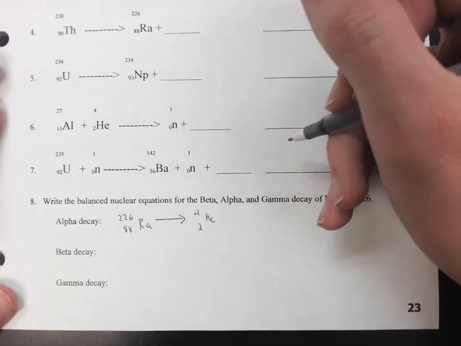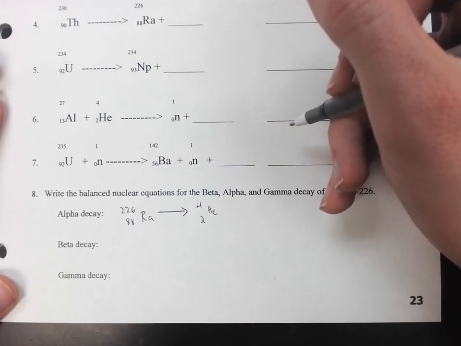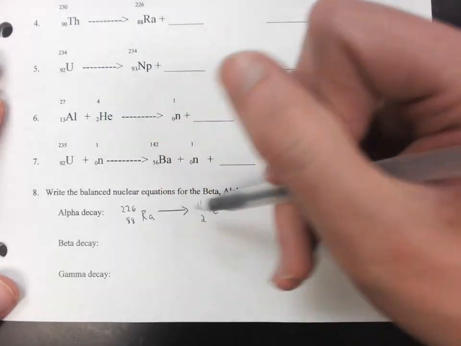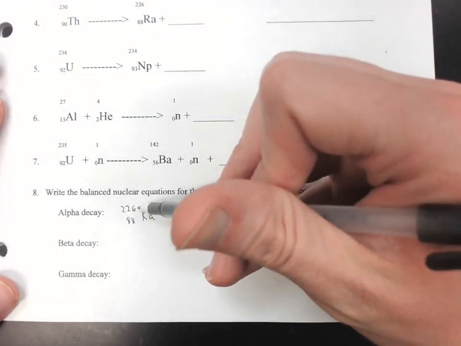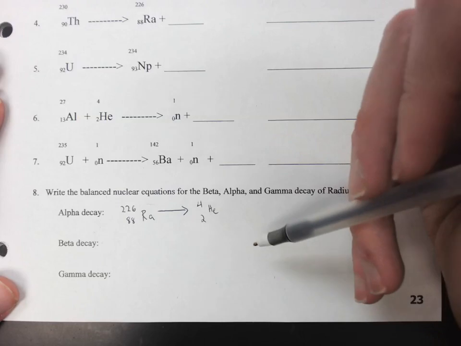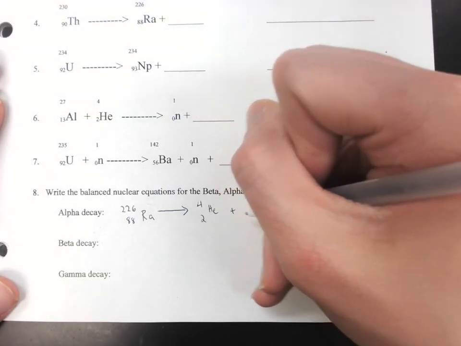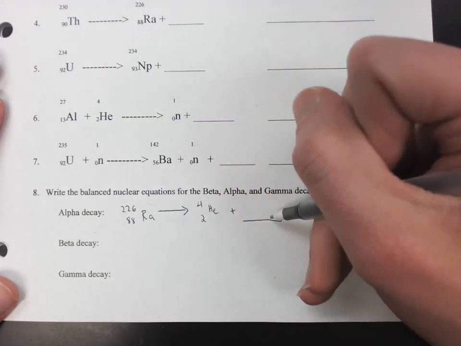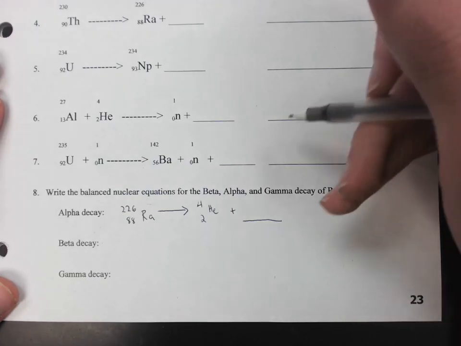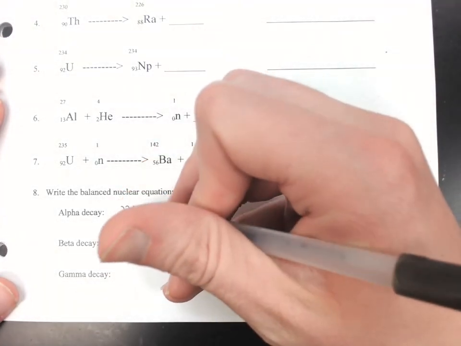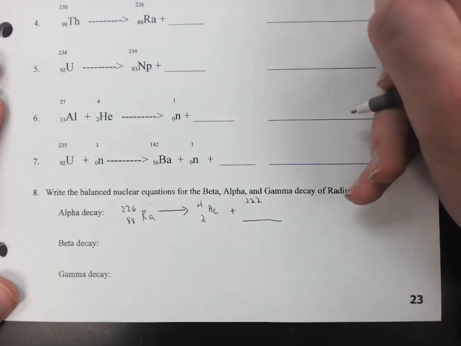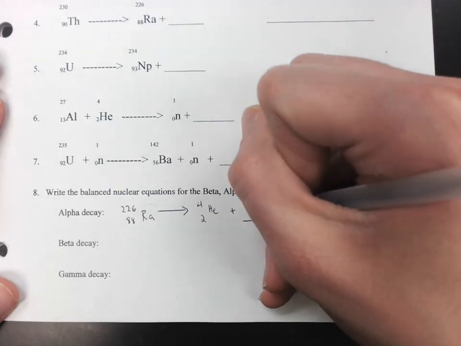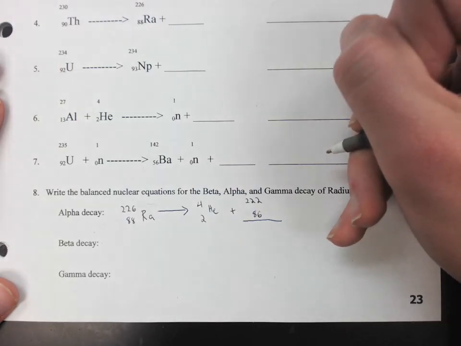Now, is this a balanced nuclear equation? No, because your numbers aren't equal on both sides of the arrow. I have 226 over here, and I have 4 on the other side. So I need to figure out what goes here, and you would do the math. I'll give you a hint: this top number is going to be 222, and this bottom number is going to be 86.